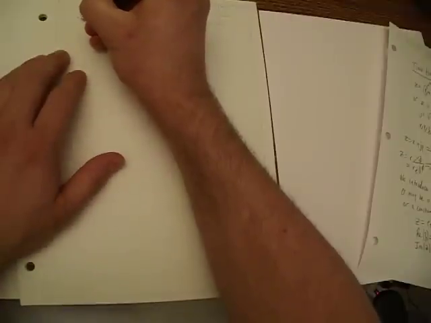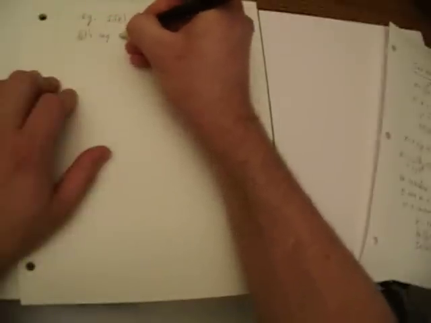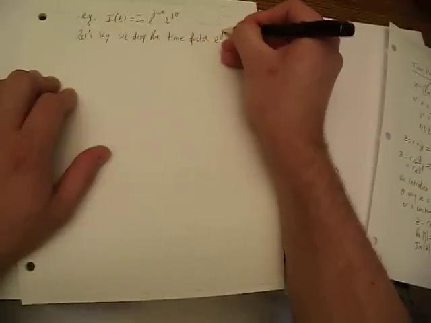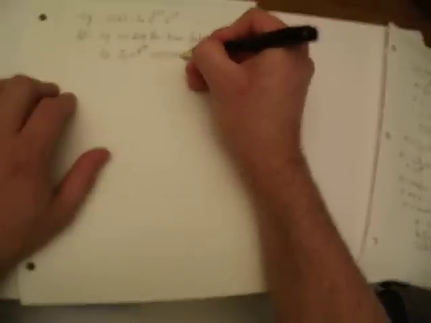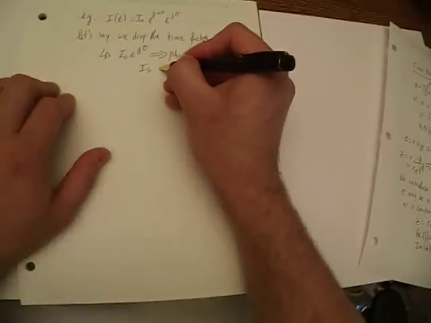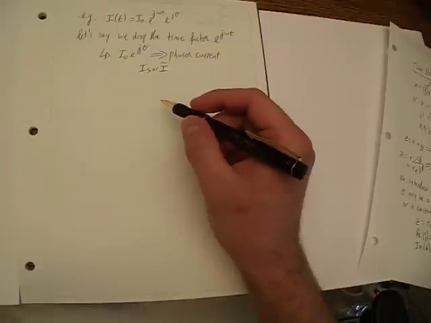Now for an example, let's say you have a sinusoidal current with a magnitude of I naught, so you'll have e to the power j omega t, e to the power j theta, and let's say we drop the time factor e to the power j omega t. We'll end up with I naught e to the j theta. Usually this is referred to as the phasor current, and some textbooks use I S, others use I tilde. We will use the I S notation for this mini tutorial.